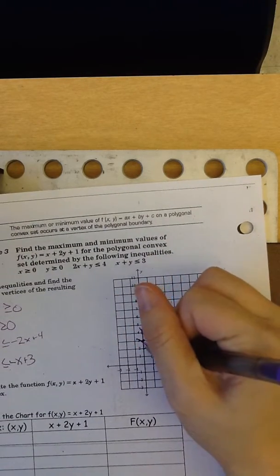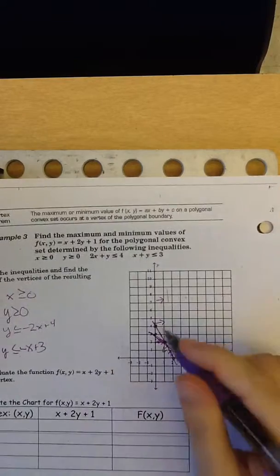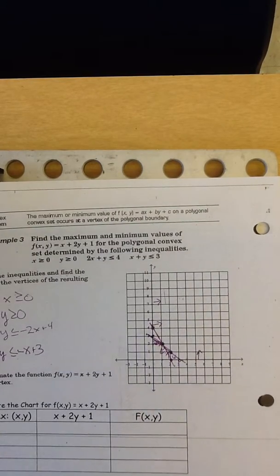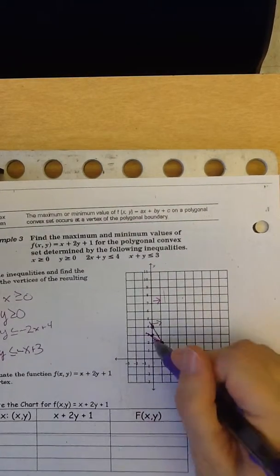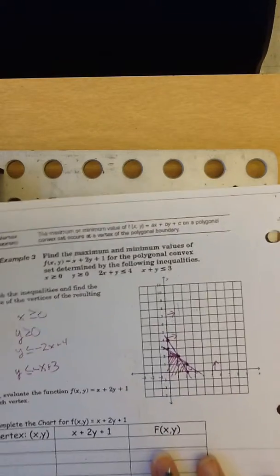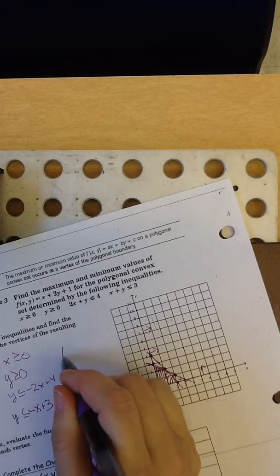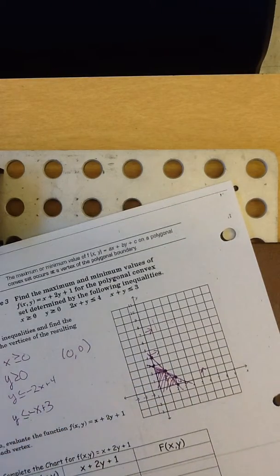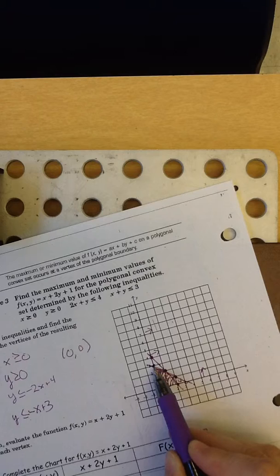And we want to be below this line. So, where's the bounded region? Should have gotten another color pen. The bounded region is this quadrilateral here. And the corners are 0, 0. That's the easiest one. Now, this point is not within the region because it's not below or on this line.